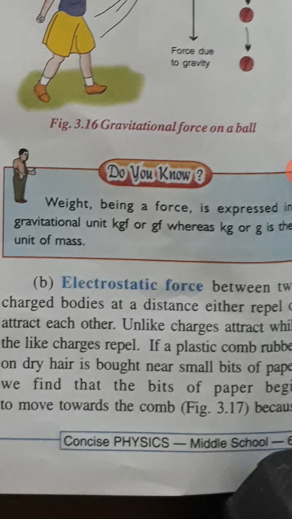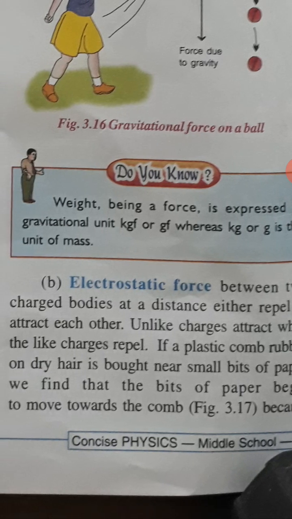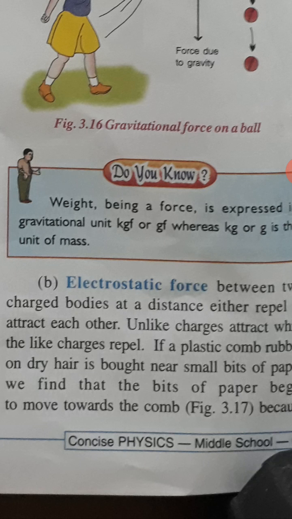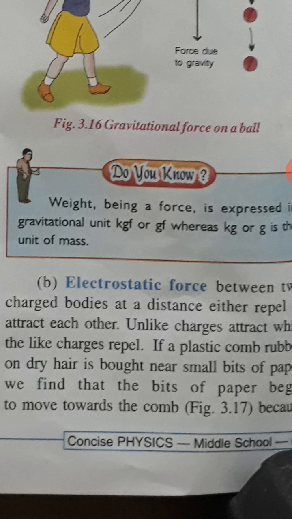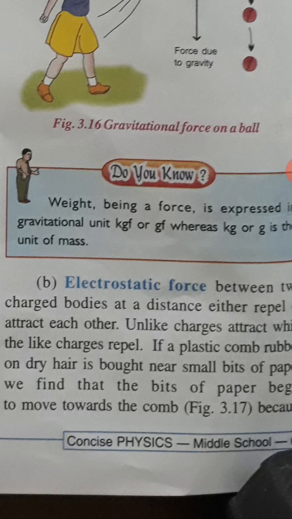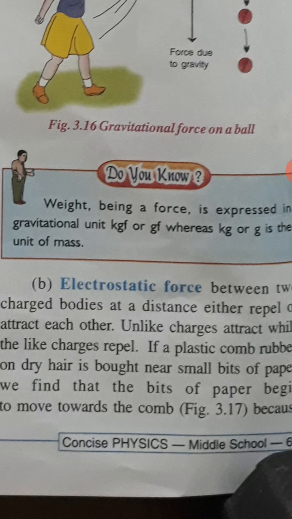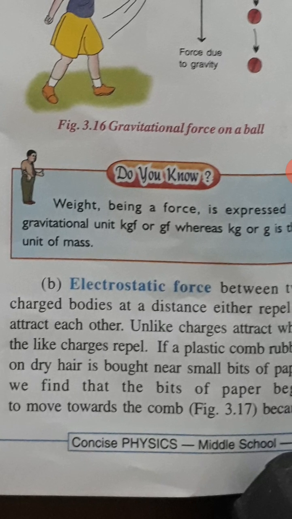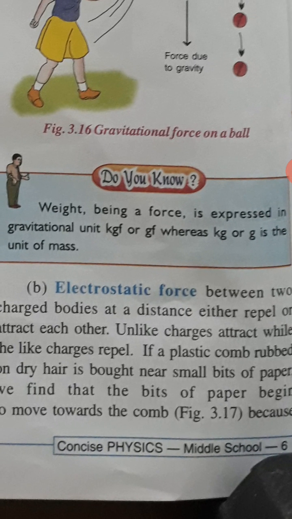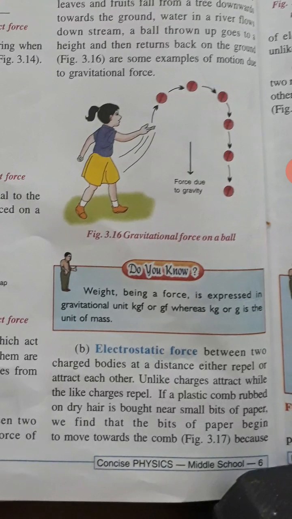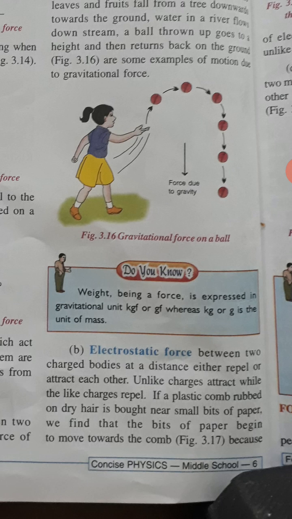Then you have electrostatic force. You know electrostatic force is because of charges. Some bodies get charged when they are rubbed against another body, like some will get a positive charge and another will get a negative charge. So when these charges are brought close together, what happens? They either attract each other or move away from each other. So the forces which exist between charges is called electrostatic force between charged bodies. You see here, electrostatic force between two charged bodies at a distance. They either attract or repel each other.